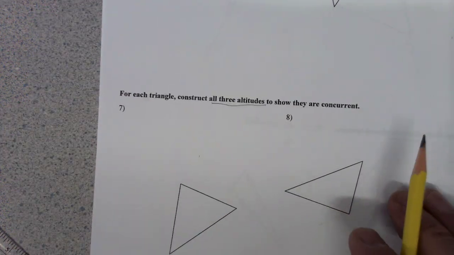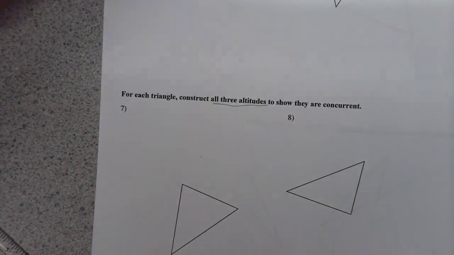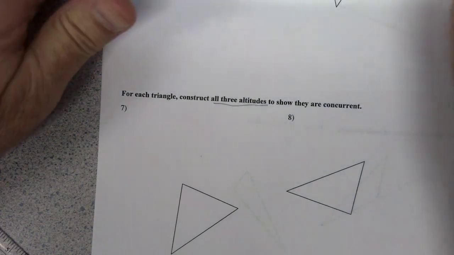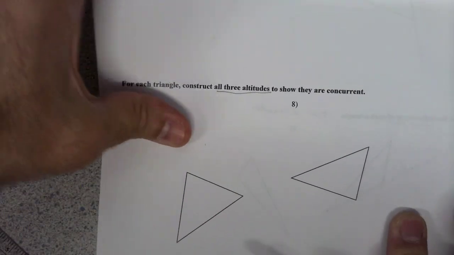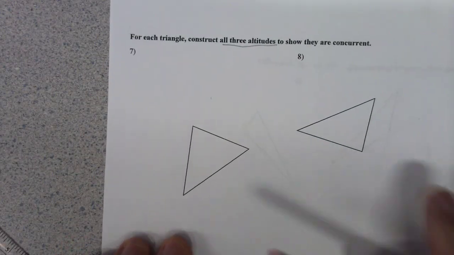Let me flip over. Number 5 and 6 are the same thing. You're going to draw 2 of them. Here, on number 7, we're going to draw all 3. So I'm going to draw all 3 of these. If I can get my paper above my keyboard, we'll just draw all 3.